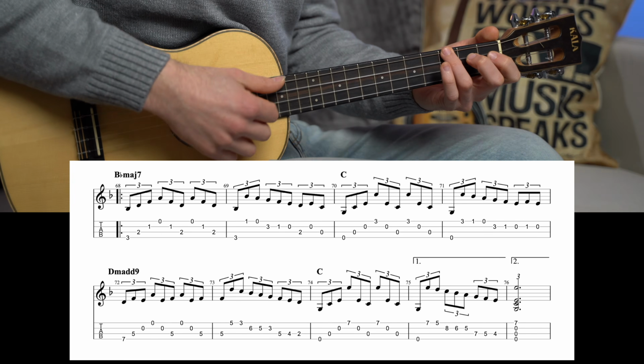Part number 4, Cascading Melody. In this part, we're going to add a cascading melody to the chords. The idea is to create a question and answer between the chords played with the arpeggio and the melody played with the descending scale. We always alternate a chord with the arpeggio with a melody. Let me play the example.